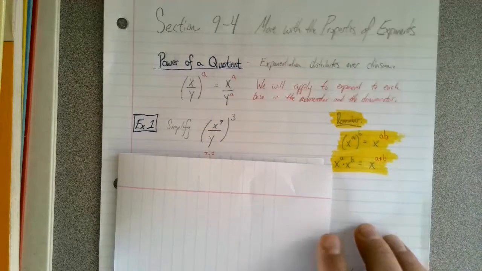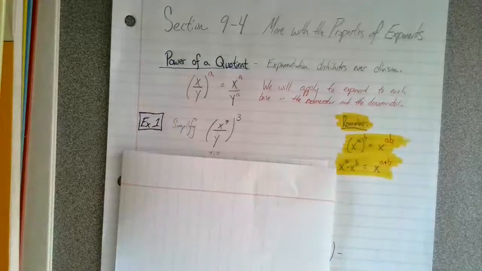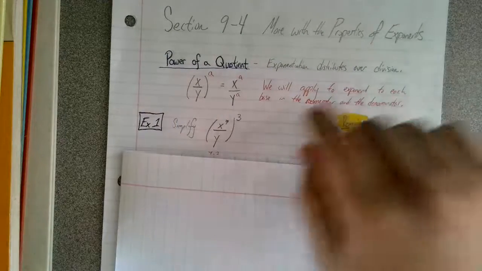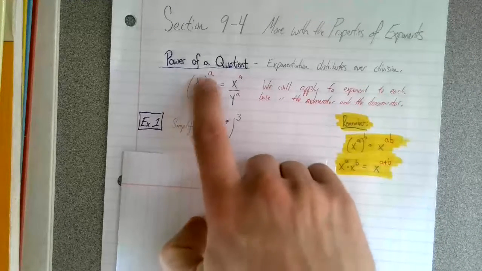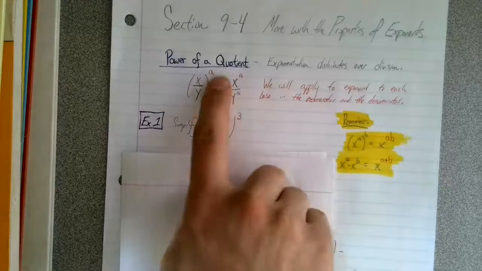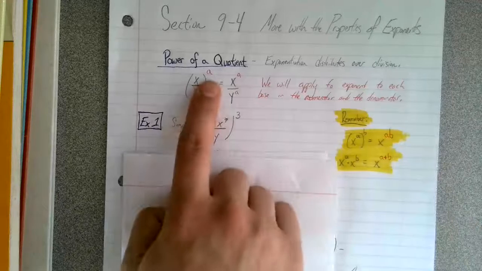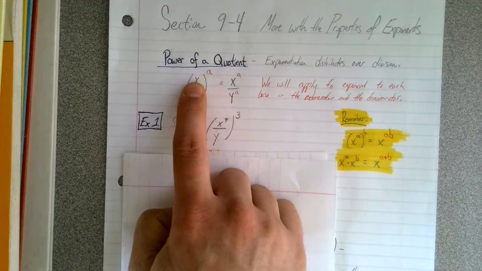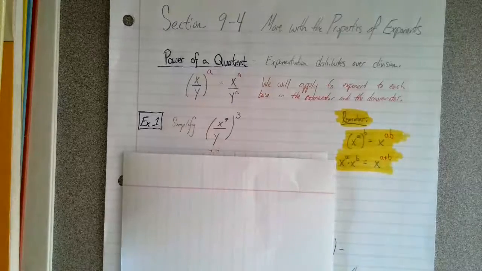So today we're going to be talking about a power of a quotient. Essentially what that says is that if you have a quotient or a fraction that's raised to a power, the exponent will distribute over this division, meaning you're going to apply the power to each base in the numerator and the denominator.